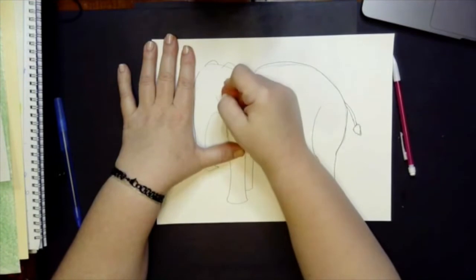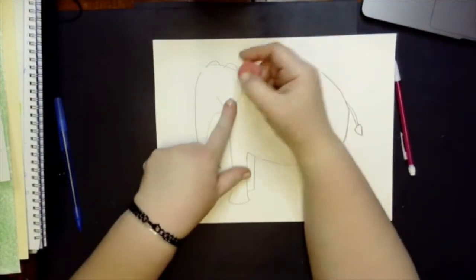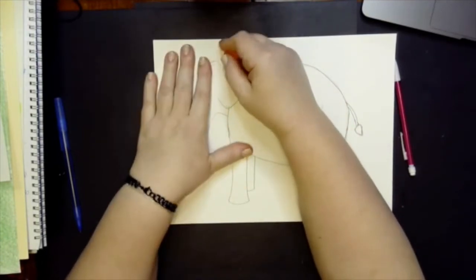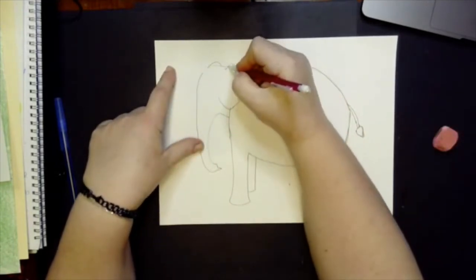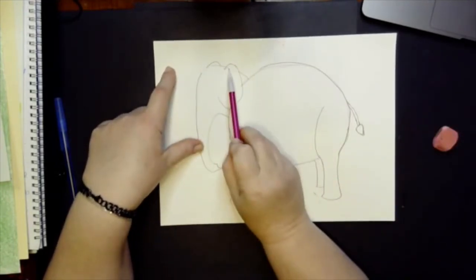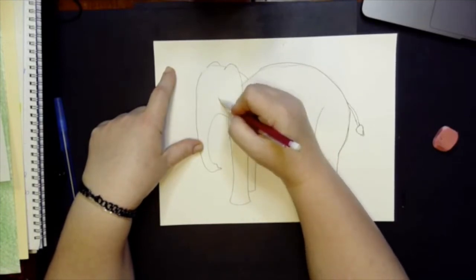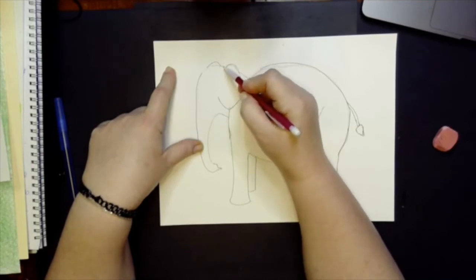Erase these cross lines again. So just that line from our original oval and this line at the head, so that the ear is all one piece. Okay, so see, I erased this line here and this line here so that my ear is up front. And it's going to come down a little bit on the head.